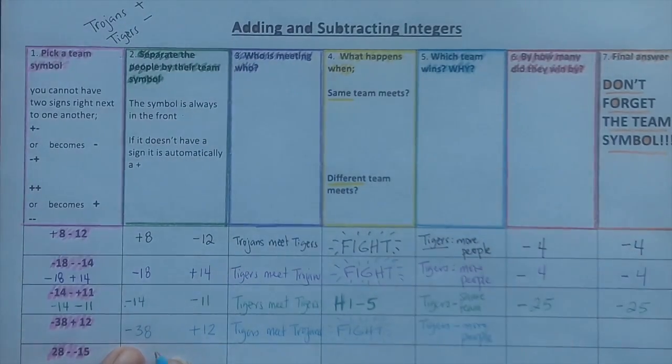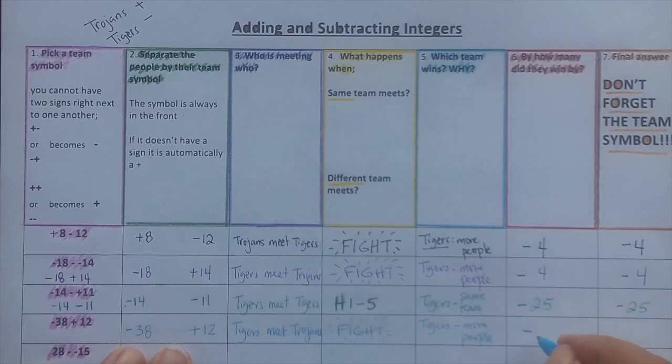And how many do they win by? So they're going to lose 12 people in the fight. So it's going to be 26. And do not forget the team symbol.